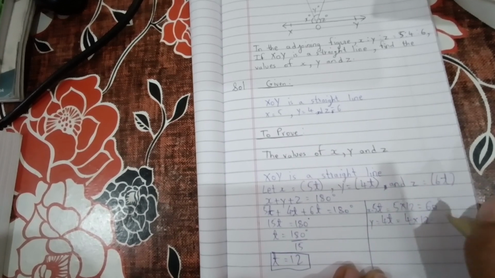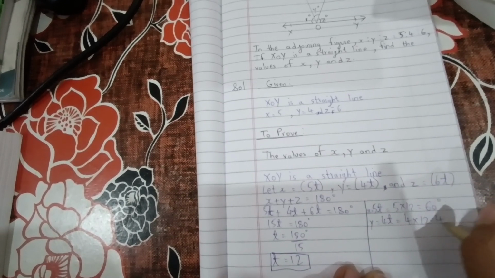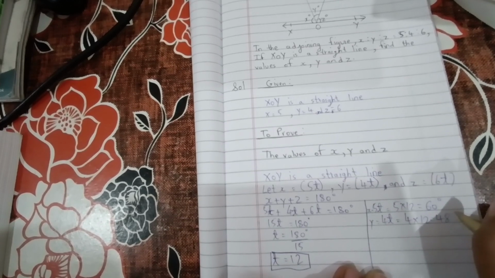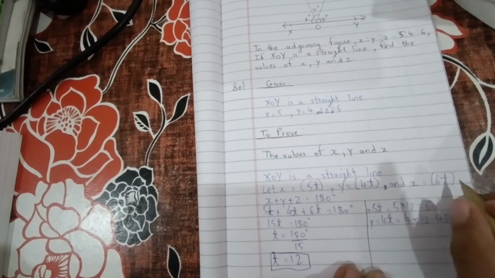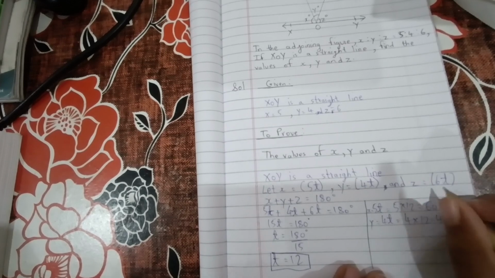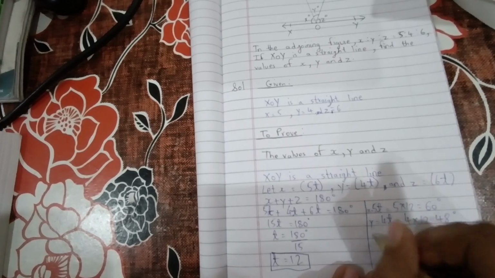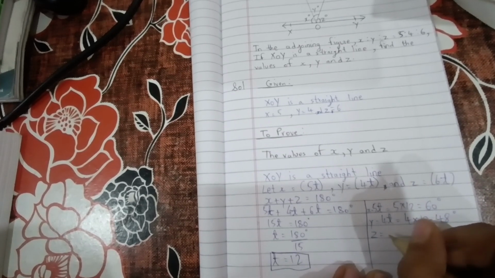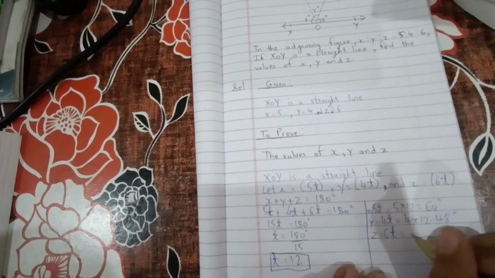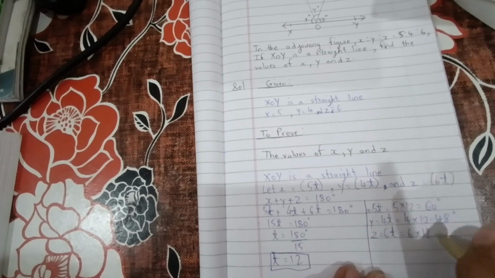Everybody knows what is 4 into 12, it is 48. And now let's find z. Z is 6t, it will become 6 into 12, which will become 72 degree.